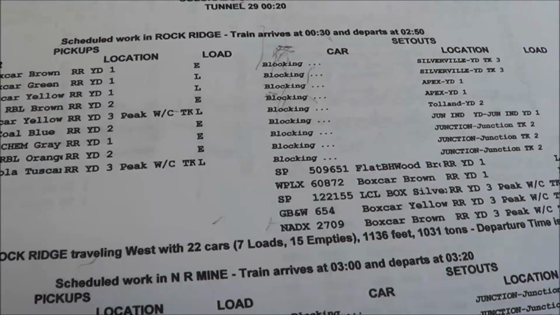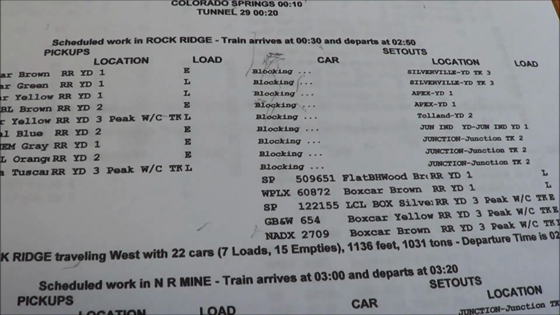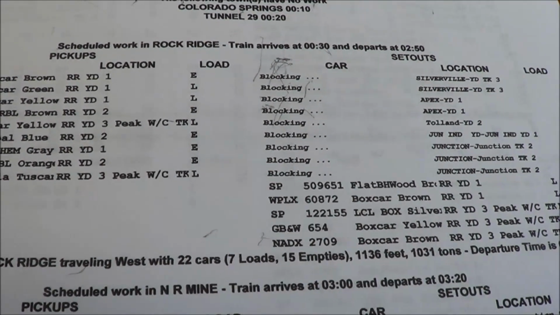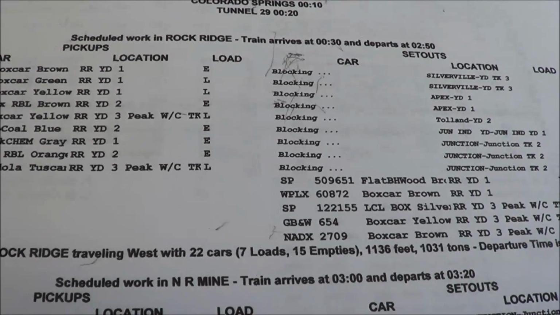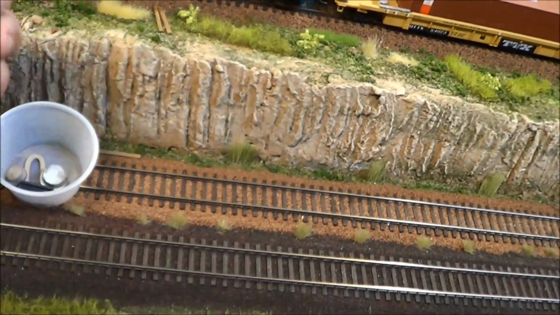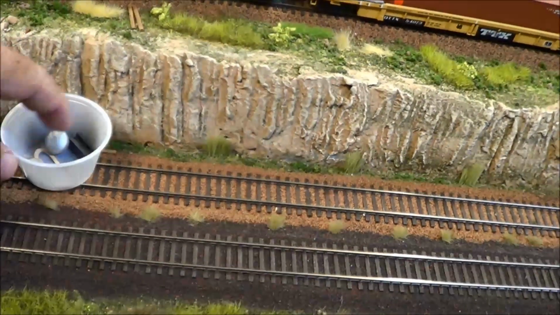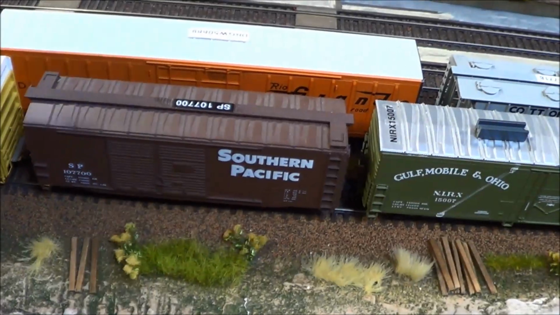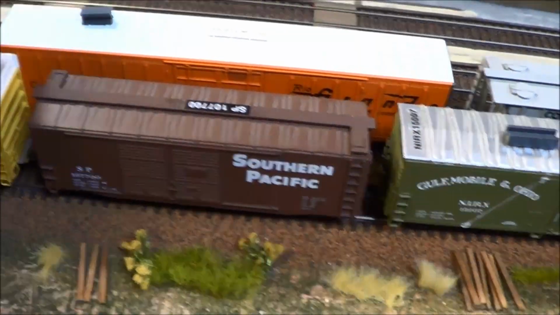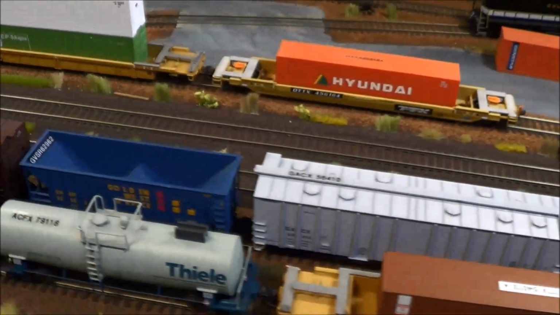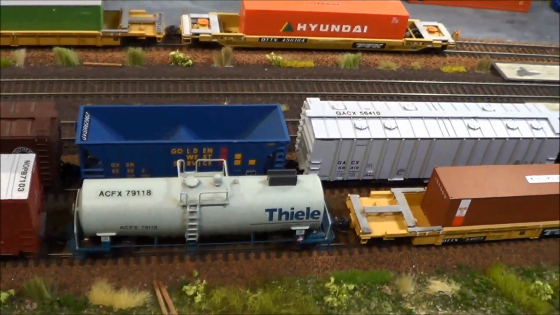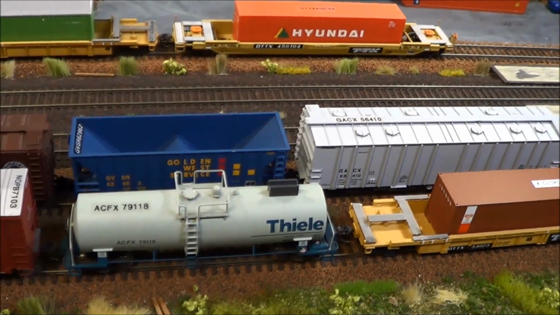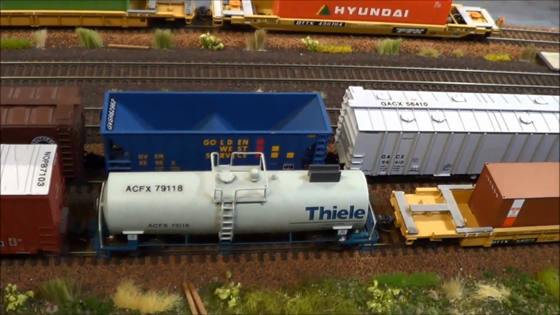Now there's 3. The Denver Rio Grande RBL, the Coal Hopper Blue, and the RBL Orange. That's interesting. We didn't get a chance to spot them. So we didn't run the local in between, so these cars didn't get spotted out, but that's okay. Okay, we dropped that one. Okay. So we got this one, and we got to pick up the Golden West Services car. Yep.